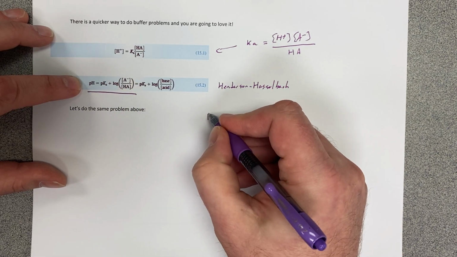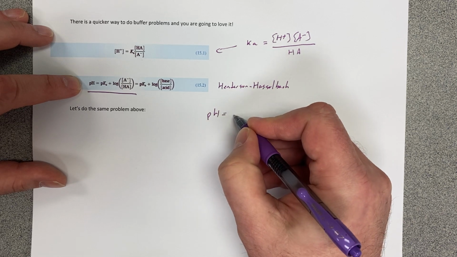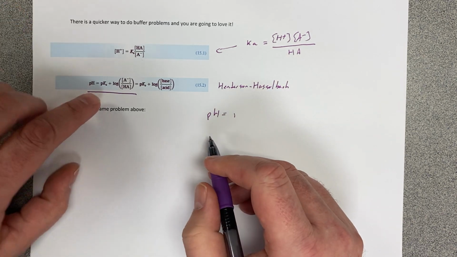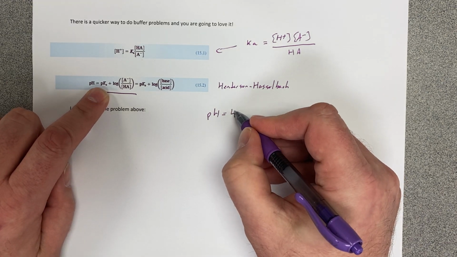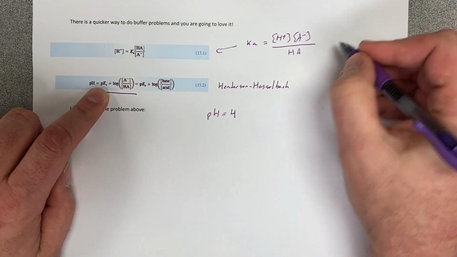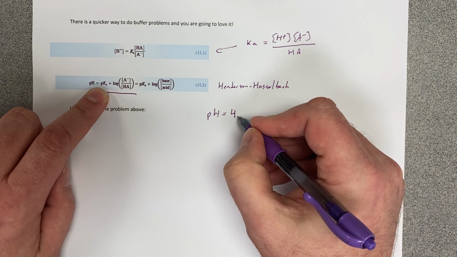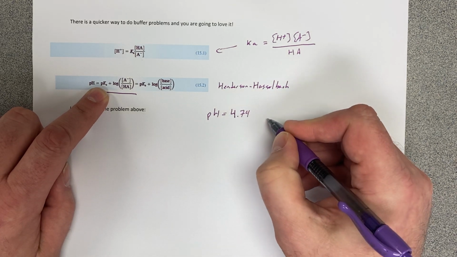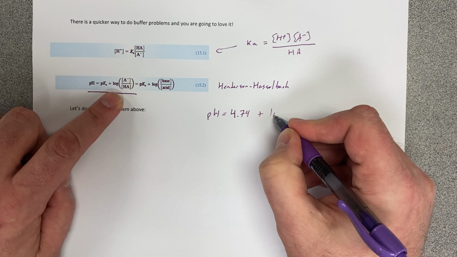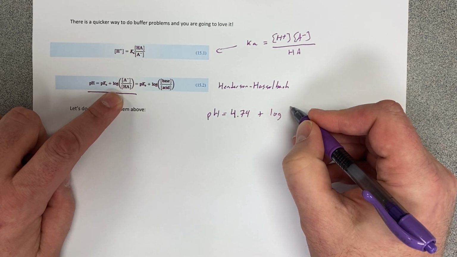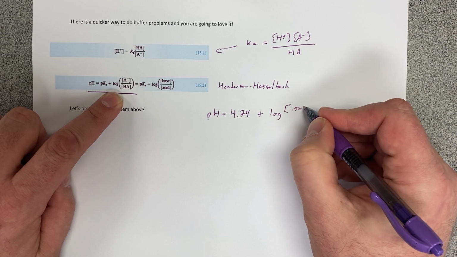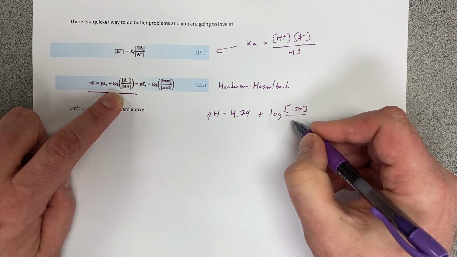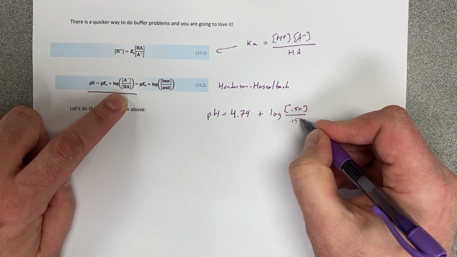So let's say we have this, pH is equal to pKa. Now, the pKa value is the negative log of the Ka, and I went ahead and did this because the negative log of 1.8 times 10 to the negative 5 is 4.74, and I'm going to add that to the log of my base concentration, which happens to be 0.50, we got that initially, all over my acid concentration, which happens to be 0.50.